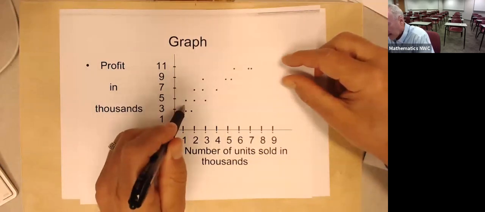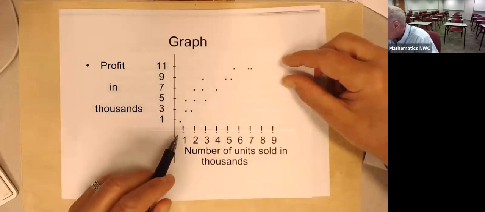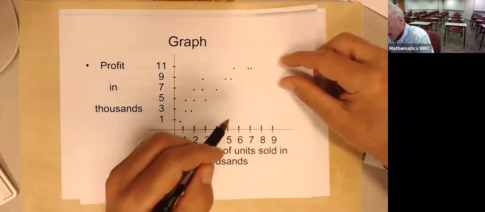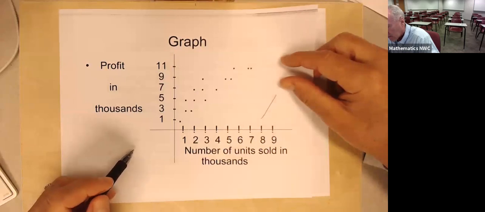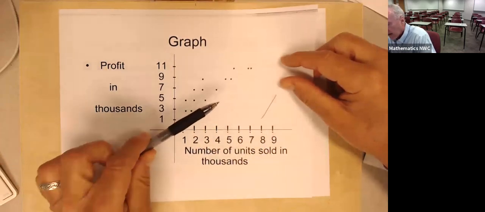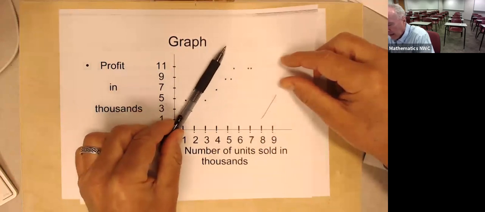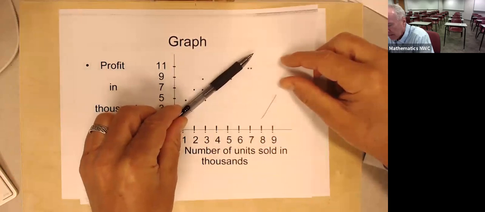Unfortunately, they're not in a perfect line. So what we look for then is what we call our line of best fit. Now it's pretty obvious that this line over here is not a line of best fit. It's not even close to the data points. Our line of best fit would probably not be like that, probably not be like this. It would be kind of right in the middle, so to speak.